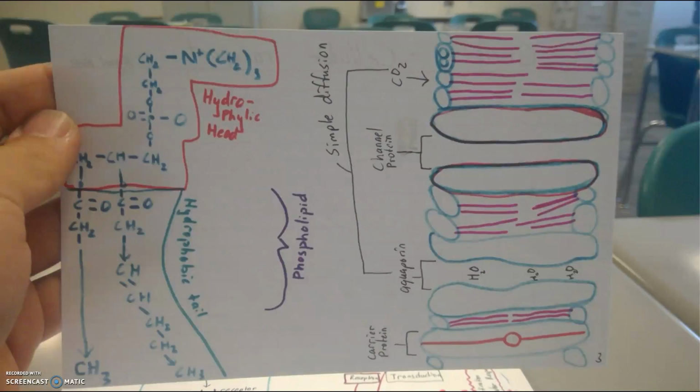Here we have water on the right entering the cell through its specialized channel protein called an aquaporin. This is called osmosis, which is a type of passive diffusion. Here we also have oxygen and carbon dioxide diffusing into the cell. They are both small nonpolar molecules, so they are able to diffuse simply across the cell membrane without channel or carrier proteins. Next we have the sodium-potassium pump.